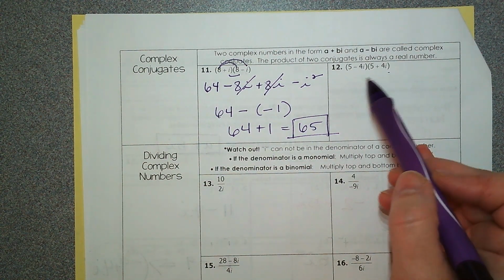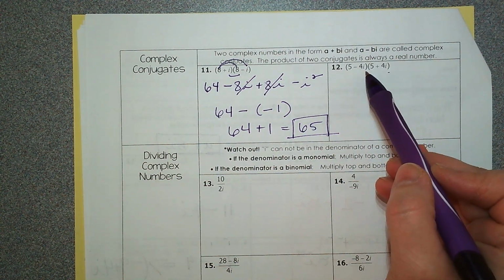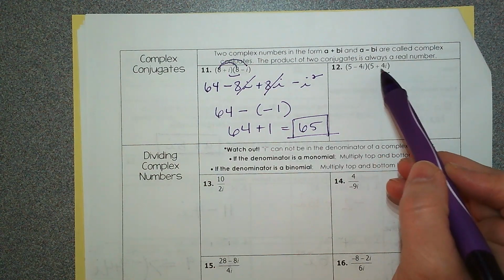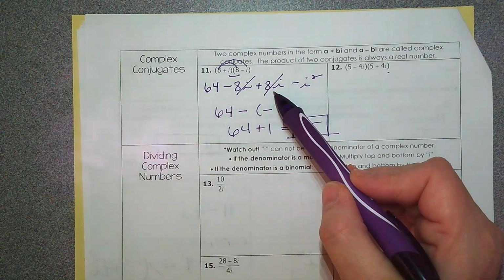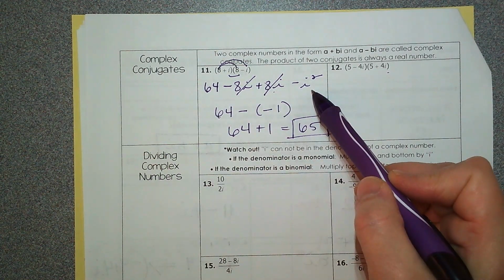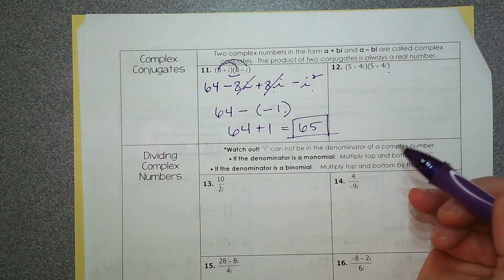It's the same. They both have the same first term and last term. The only difference is the signs. That's going to make these middle terms cancel out every time, and your i squared turns to -1.